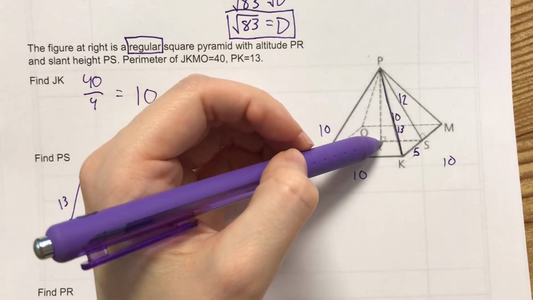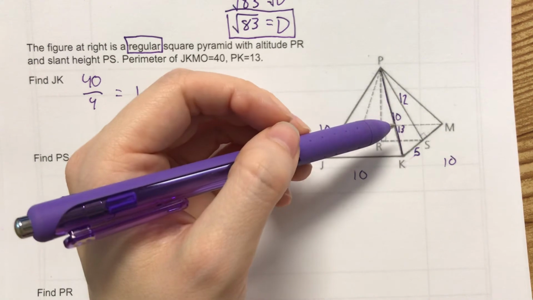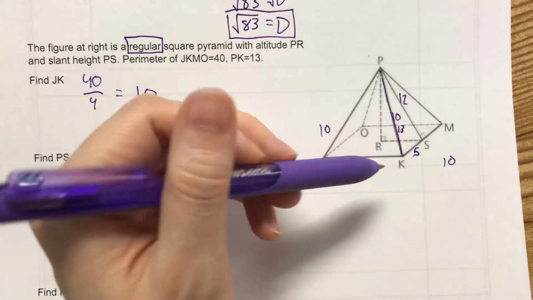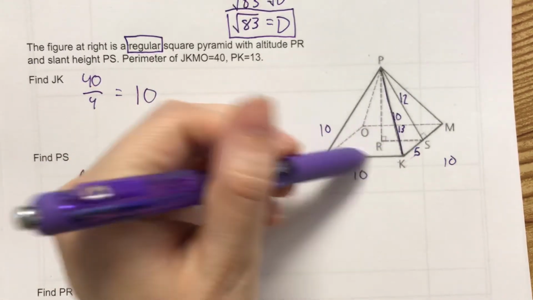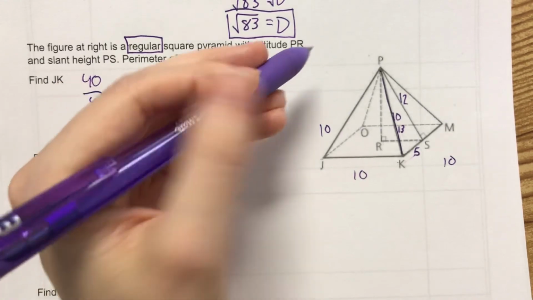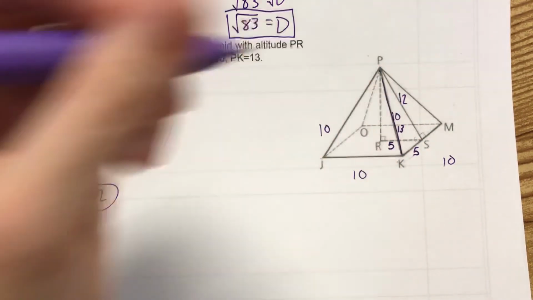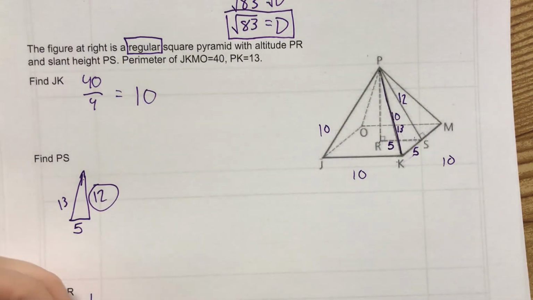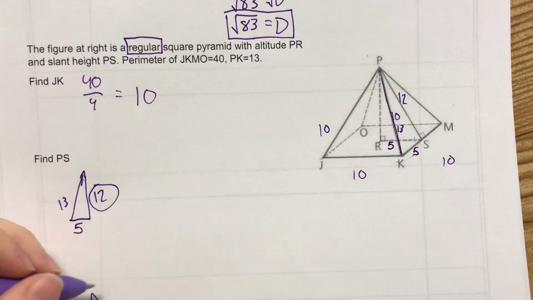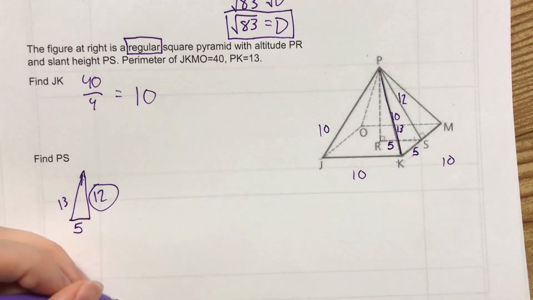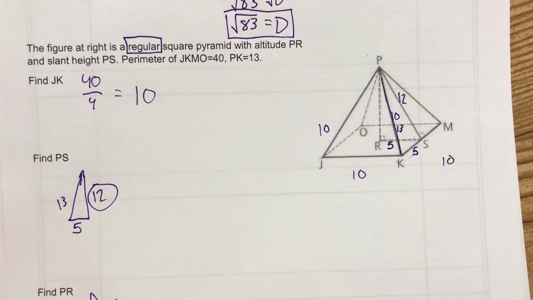I don't know the base, but now that I think about it, I do know that base because I know the dimension all the way across is 10, and I know that this goes halfway, so that's 5. So I have a new triangle. I can redraw it down here. It's got a base of 5. It has a slant height, or a hypotenuse, of 12, and we're looking for this side.